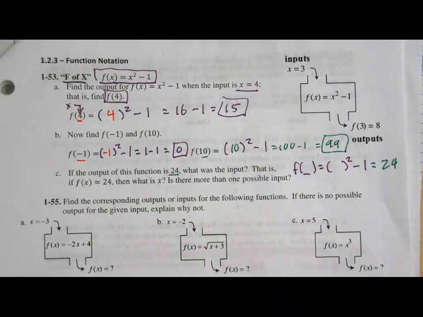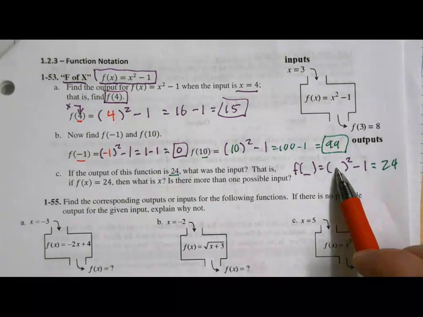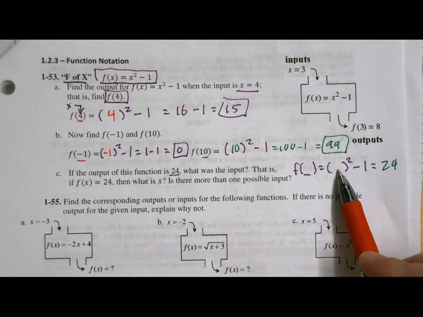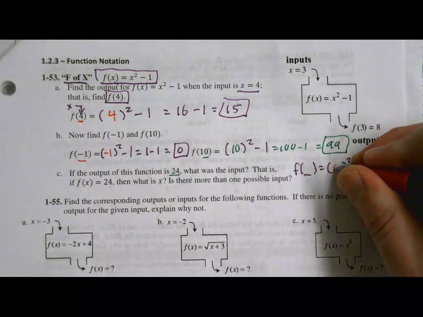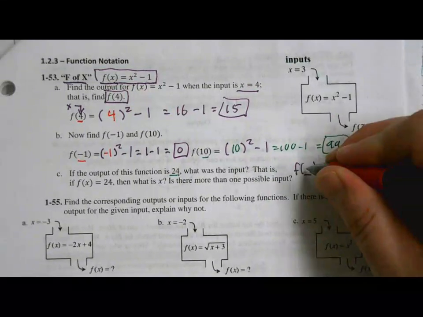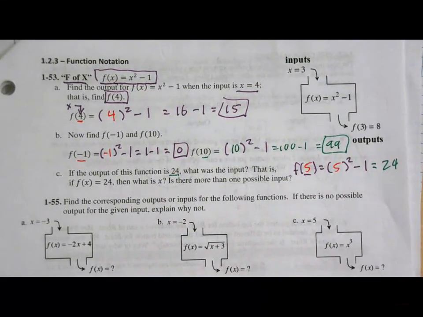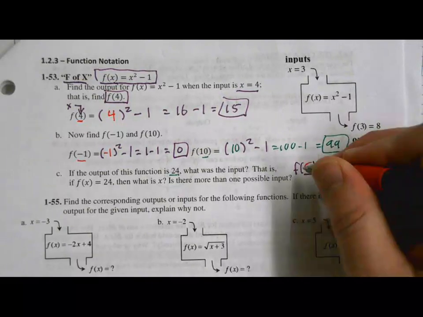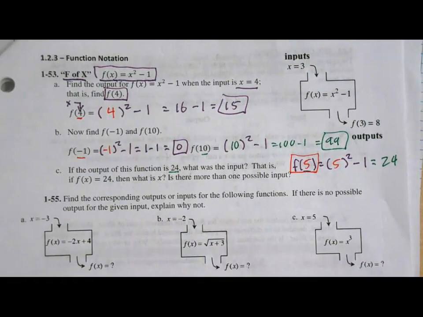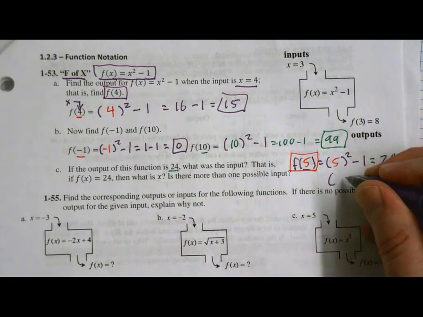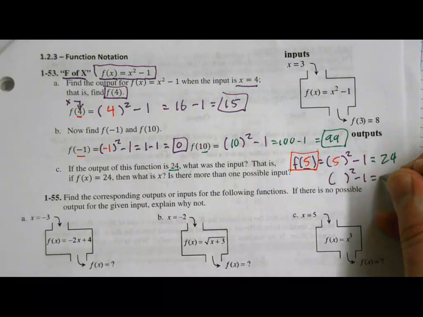Does anybody have an idea? 5? I'm hearing 5. Is that going to work? Can you guys do a mental check? If I stuck a 5 in here and squared it and then subtract 1, am I going to get 24? I agree. Yeah, 5 squared is 25, minus 1 is 24. So f of 5 will get us where we need to be. So that would be one of our answers. Has anybody found another number that I could also put in here and square it and subtract 1 and also get 24?